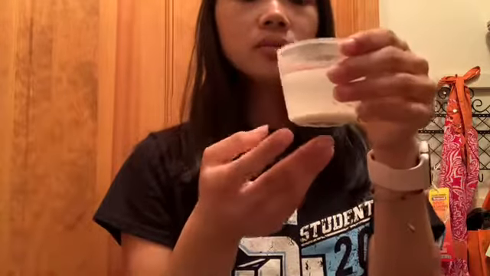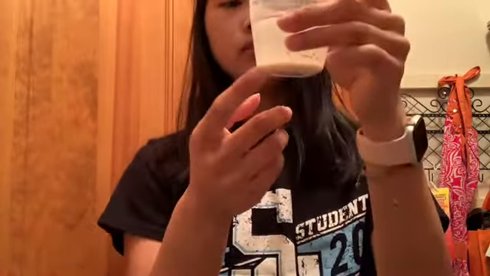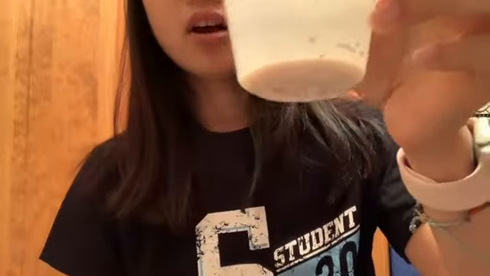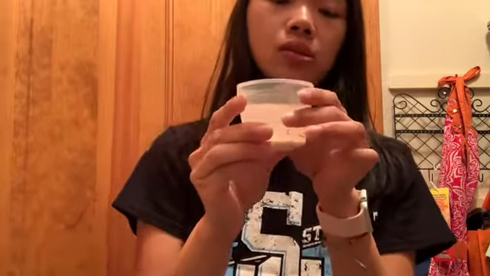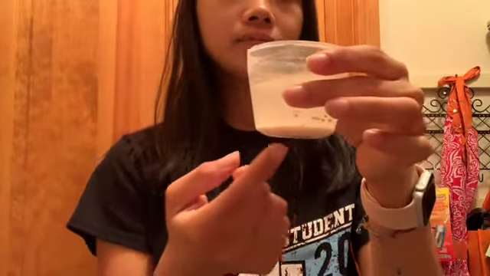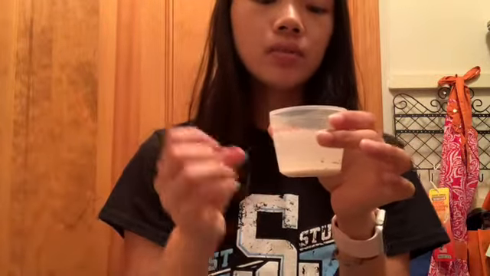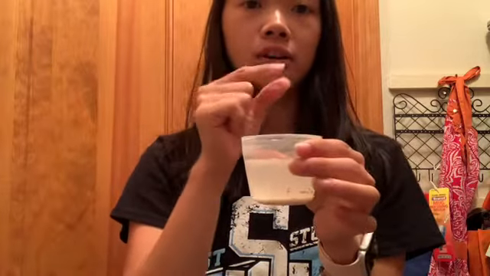Finally, I have a suspension of flour and water. The particles in the suspension are greater than 1,000 nanometers. The flour particles here are about 2,120 nanometers. They're so large that they have to settle at the bottom. And then, like a colloid, suspensions refract light because the particles are large enough to do this.